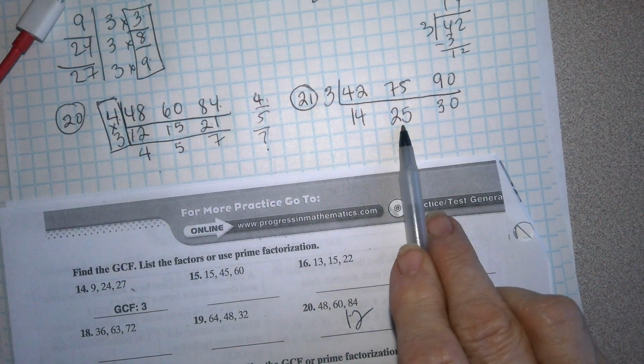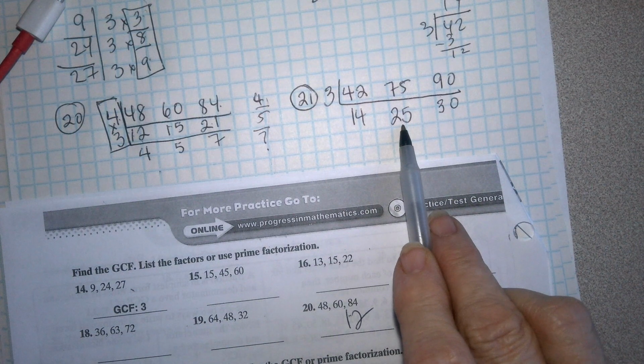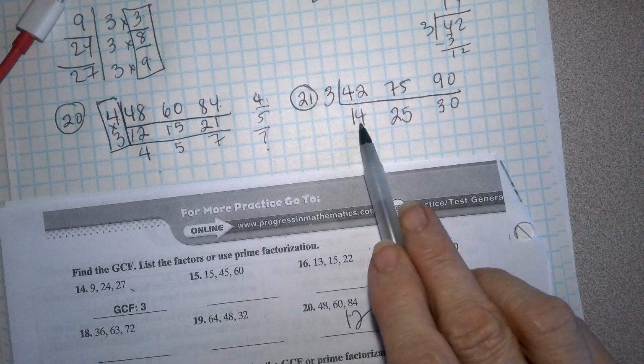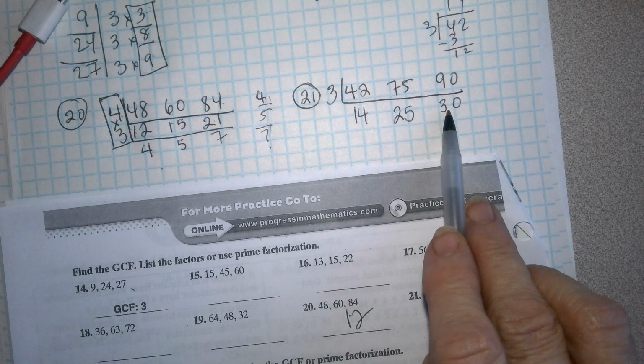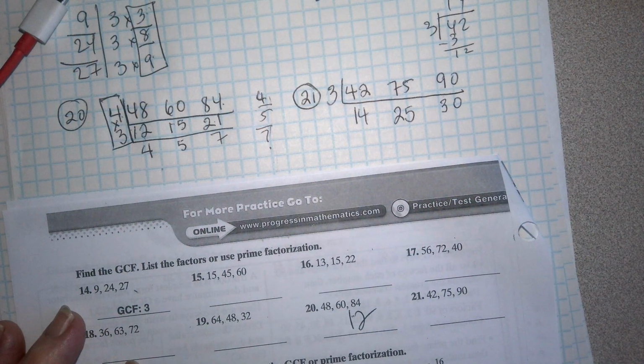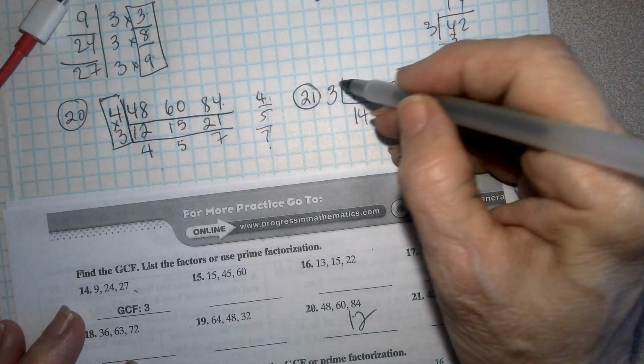The only factor of 25, it only has one set, is 5 times 5. Is there a 5 in each one of these? No. So if that were a triple fraction, it could not be reduced. So your greatest common factor is what? 3. Is 3.